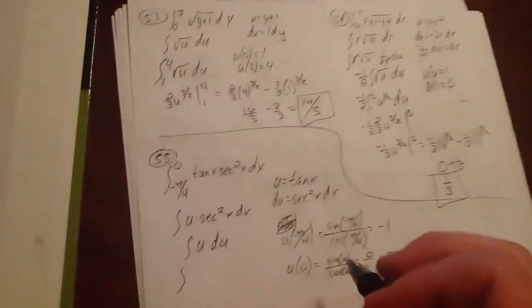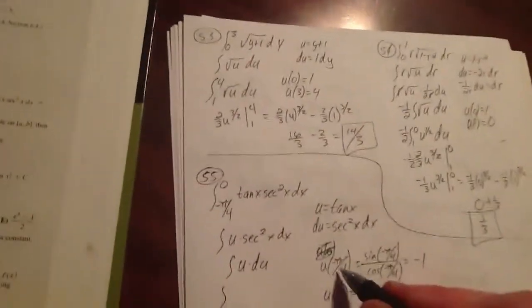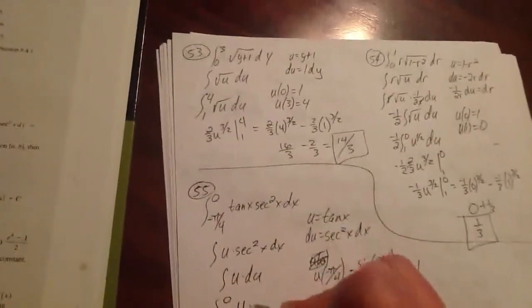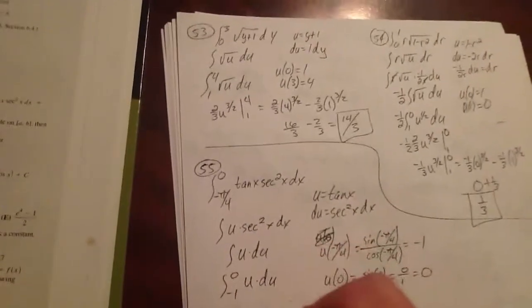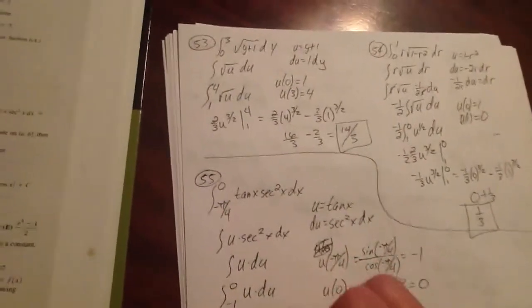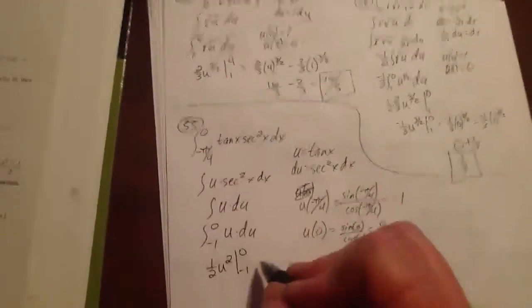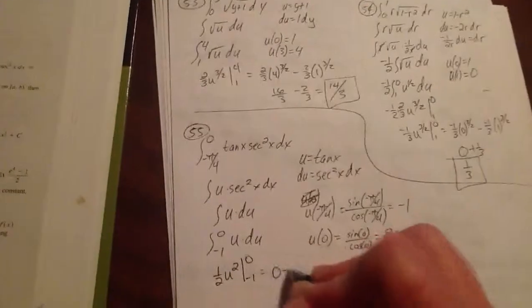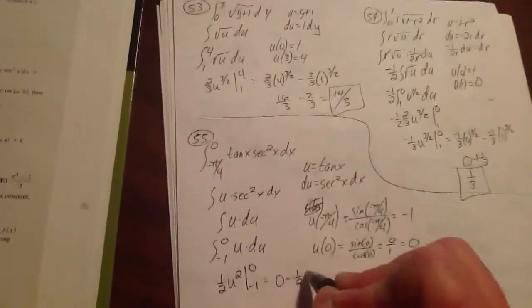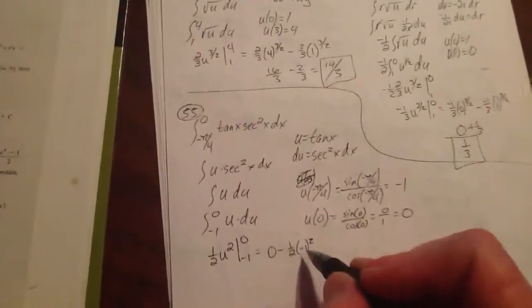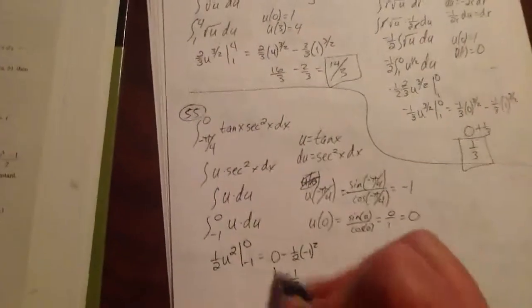So I'm really going the integral from, let's see, that was on the bottom, so negative 1 to 0 of u times du. So that's 1/2 u squared from negative 1 to 0. Plug those in, so that's 0 minus 1/2 times negative 1 squared. Negative 1 squared is 1, so negative 1/2 would be your answer.